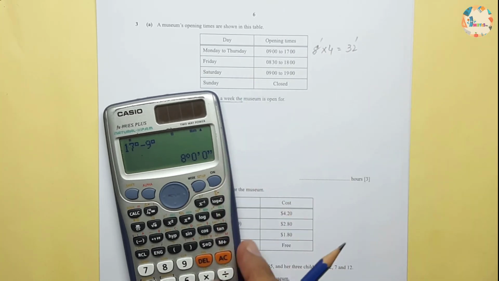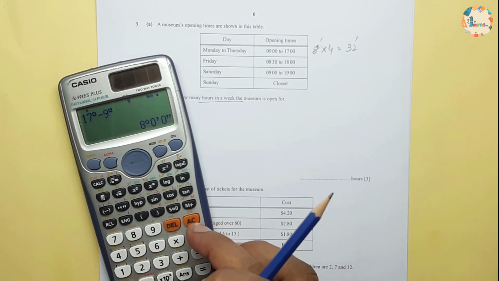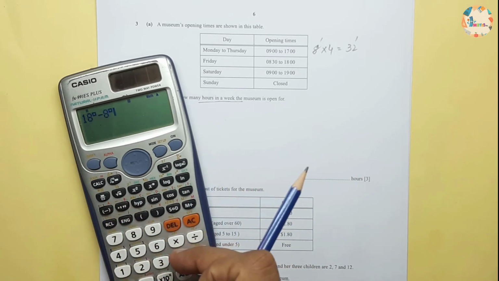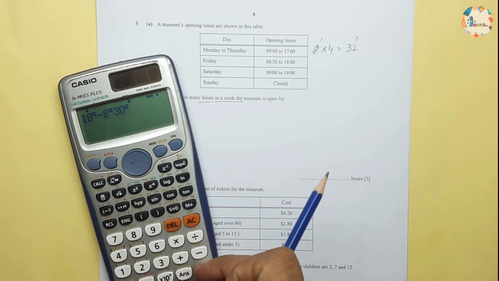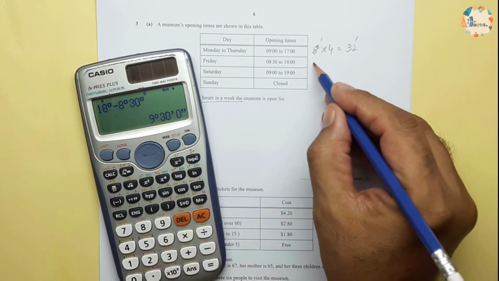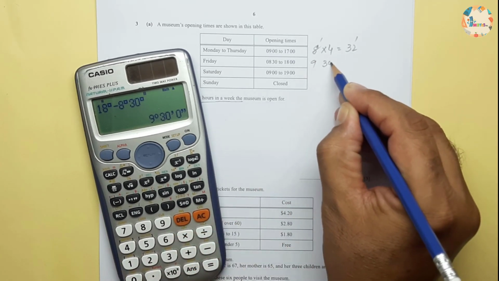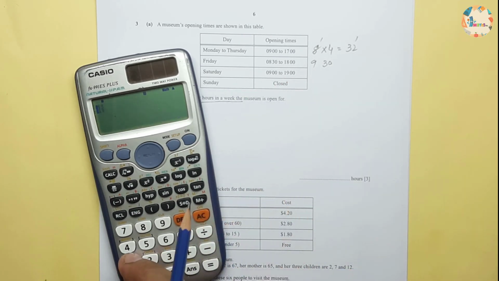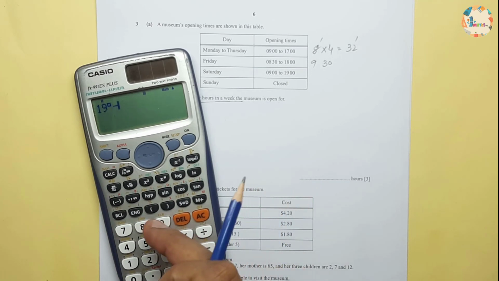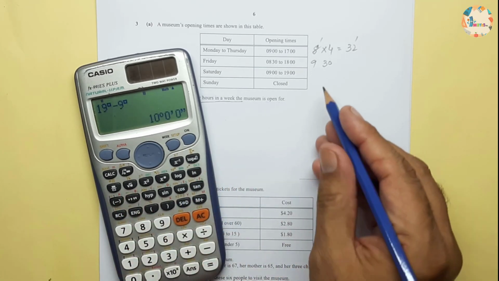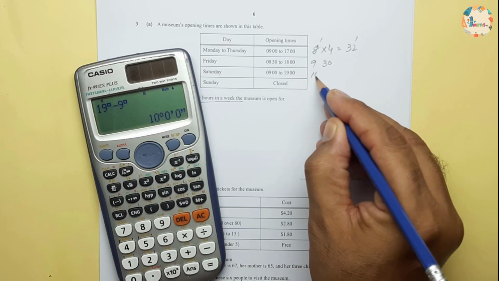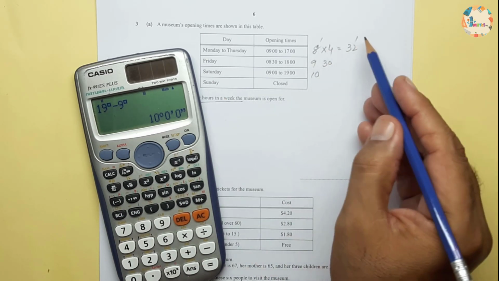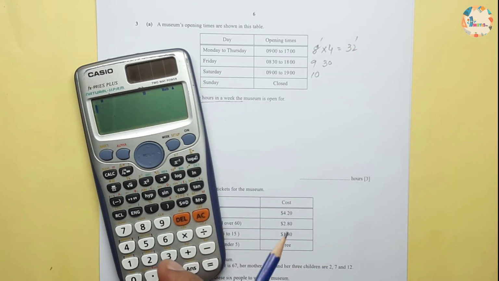And then Friday will be 18 hours minus 8 hours and 30 minutes. So this will be equal to 9 hours 30 minutes. And for Saturday it will be 19 hours minus 9 hours, which will be equal to 10 hours. So this is the total week time because Sunday is closed. So we will have to add all these timings.